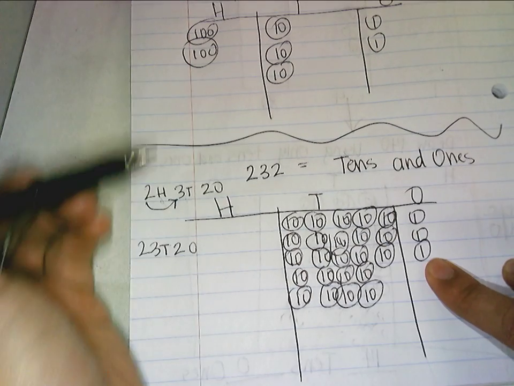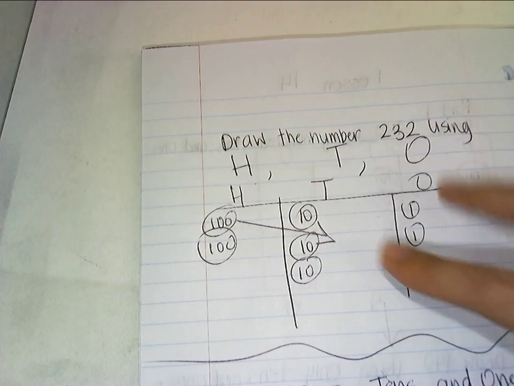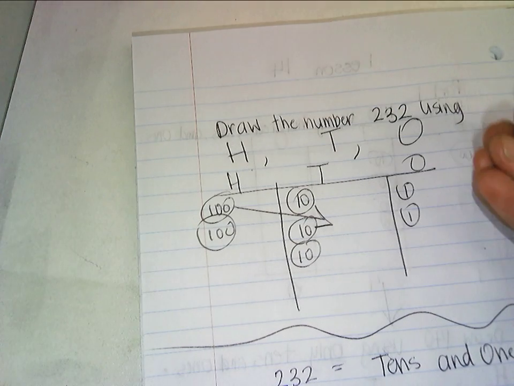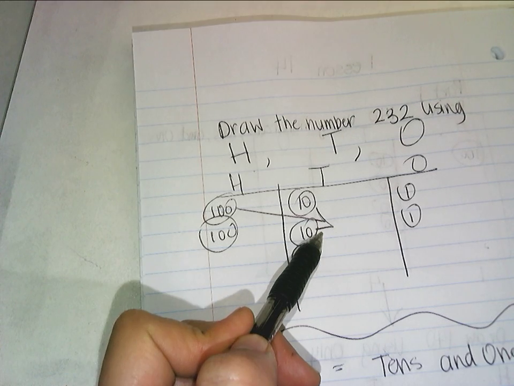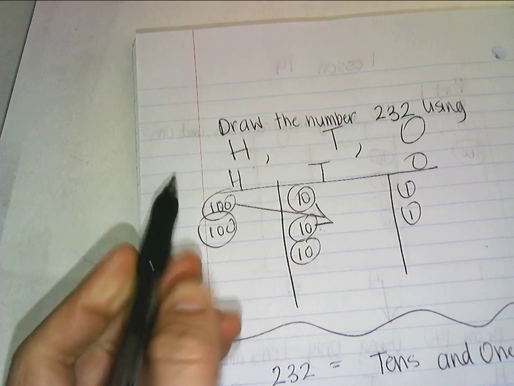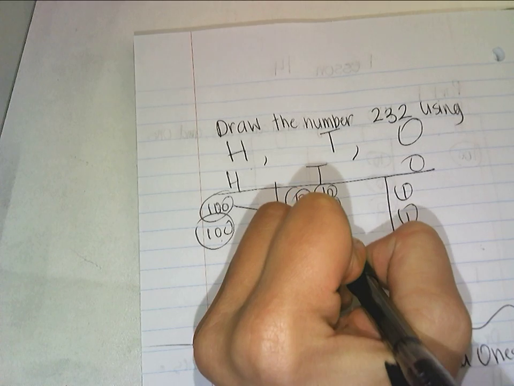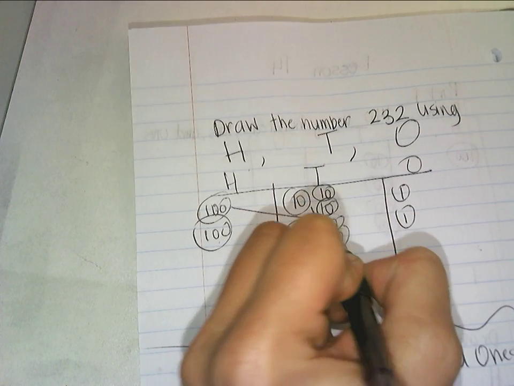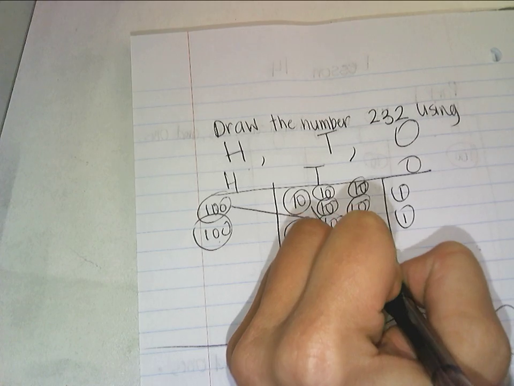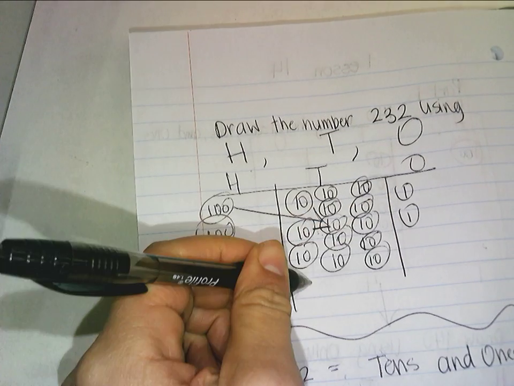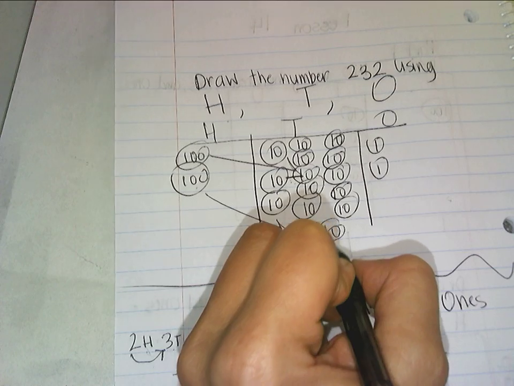So do you see how I just moved this back over here? And it's kind of like I unbundled it. So I took my 100 and I unbundled it into 10 tens. And I took this, so I put 10 over here, and then this one 10 over here, so that it makes 23 tens.